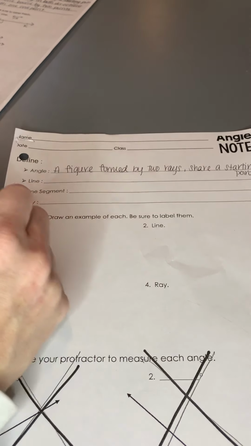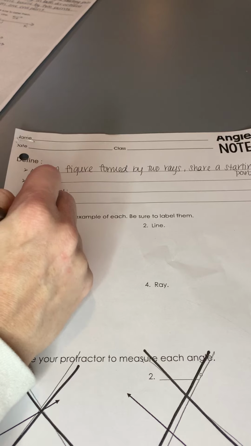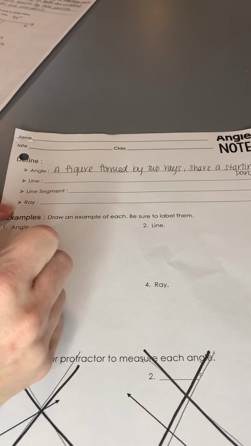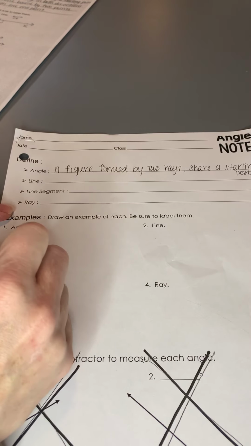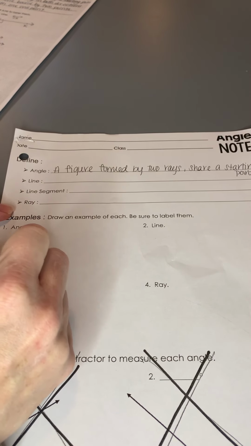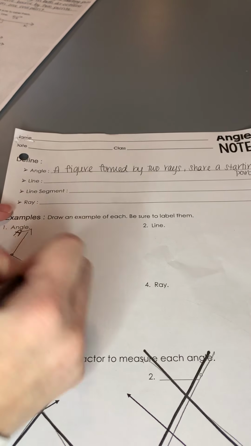So it shares a starting point. I'm going to label that B. And then there's two rays. One ray, two ray. I'm going to label that one A. Oops, and this one's C, not B. So we have A, B, and C.